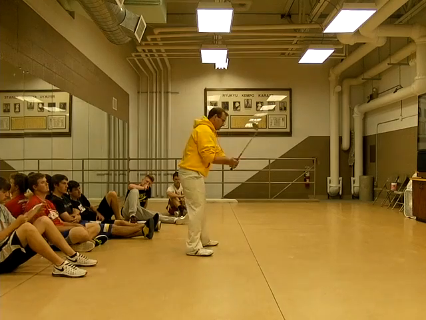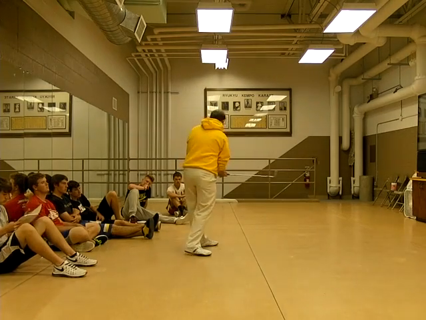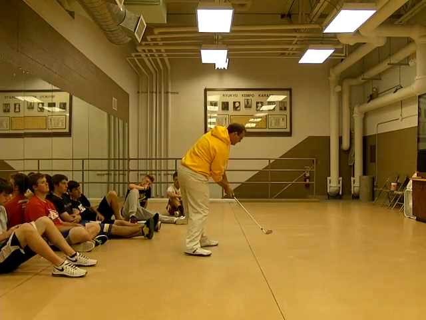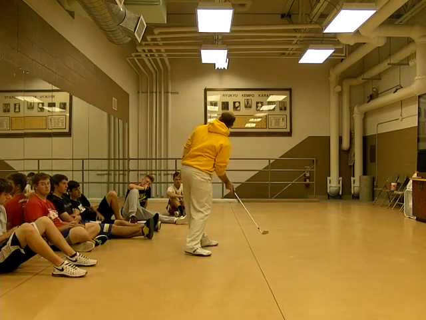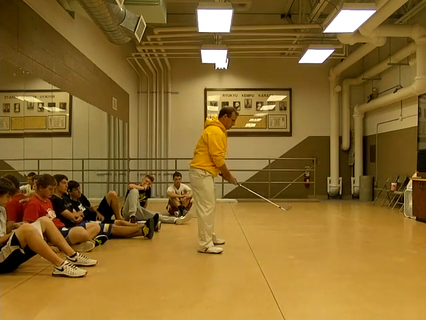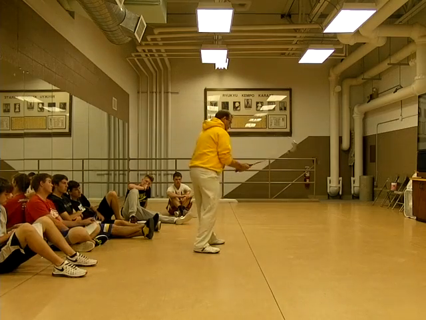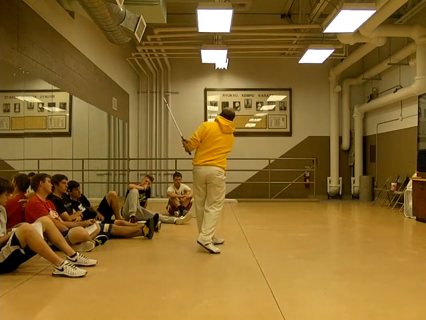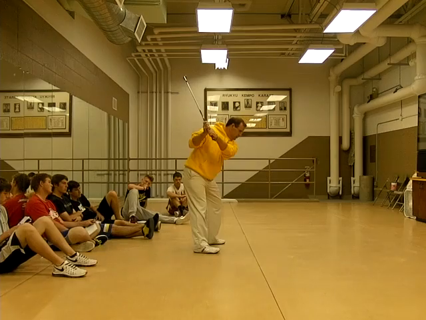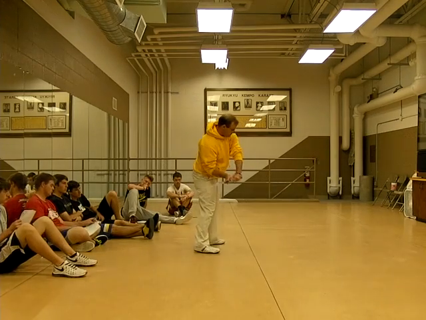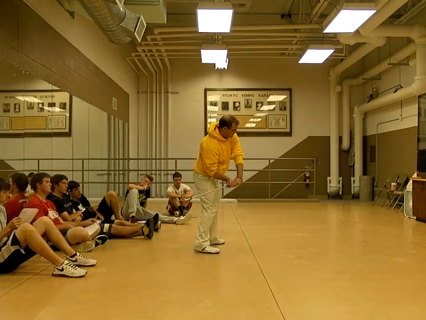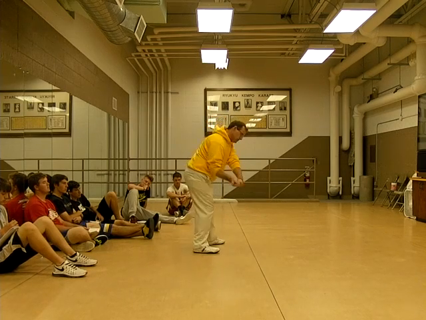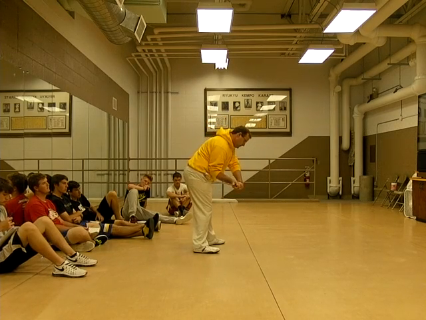You guys see, like I'm rotating here, right? And I'm rotating here. You guys see the difference? So if you watch, this is one way to rotate. That's going to be a pull. This is another way to rotate. Still rotating. What's that going to be? Then there's this, which would be on plane. Okay?